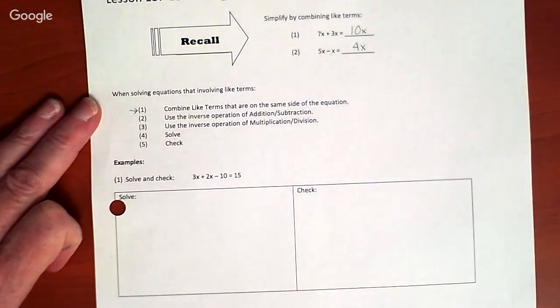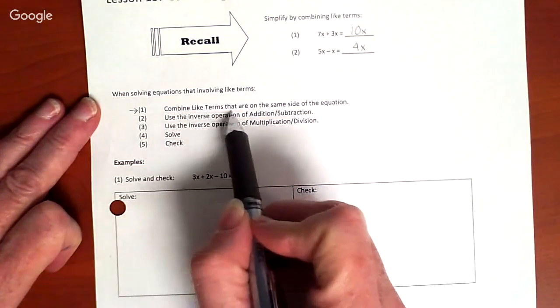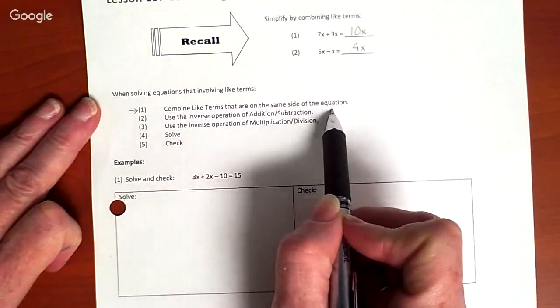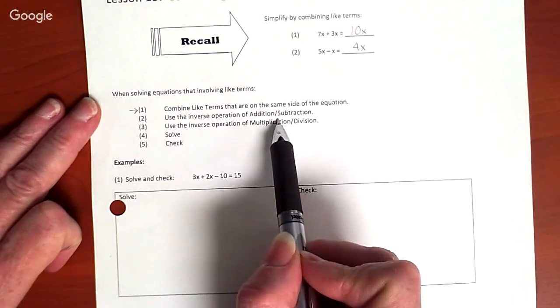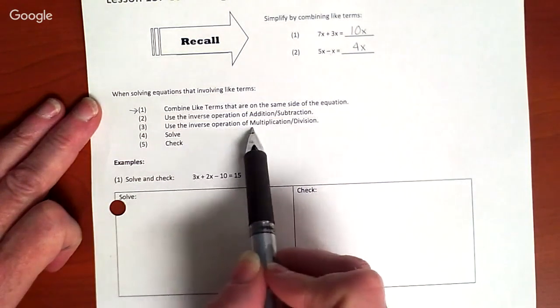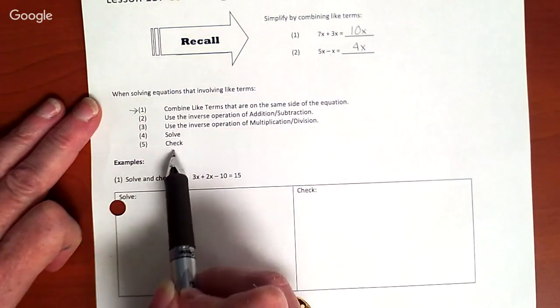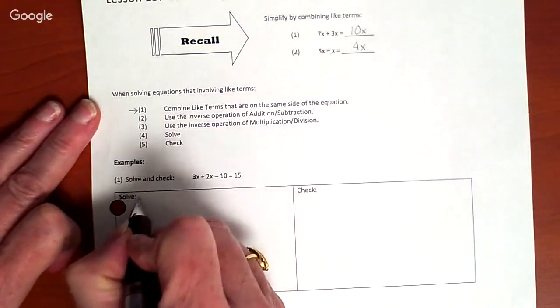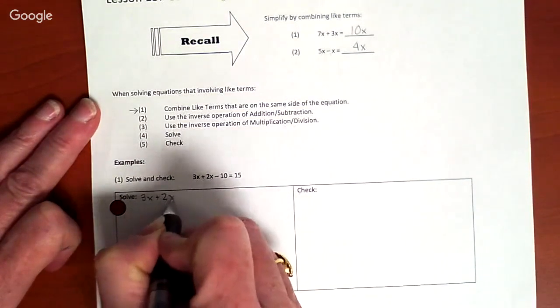Okay? So when solving equations that involve like terms, the first thing that we are going to do is combine like terms that are on the same side of the equation. We are then going to use the inverse operation of addition or subtraction. Use the inverse operation of multiplication or division. Then solve, then check.